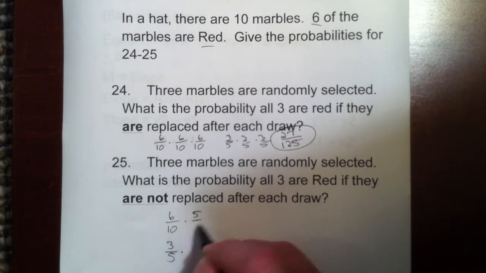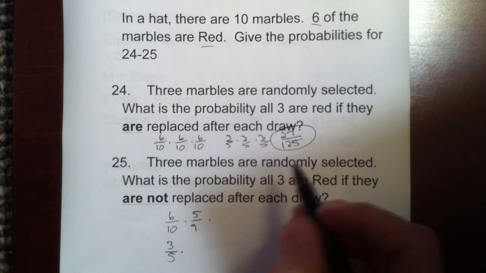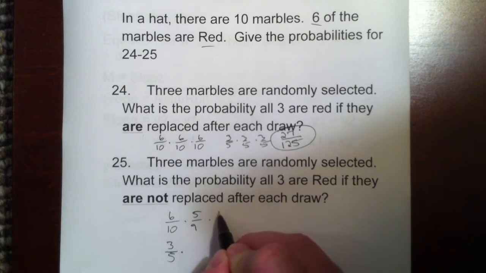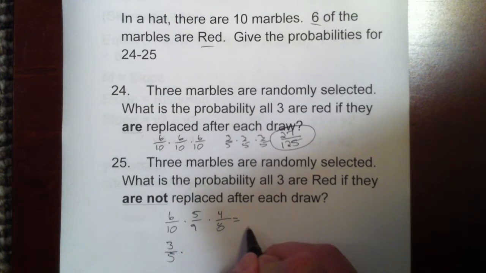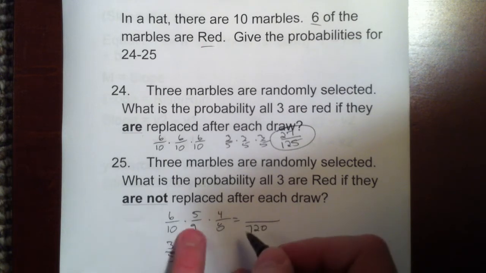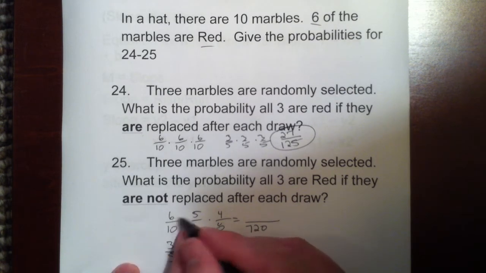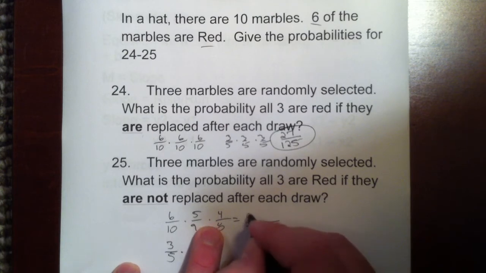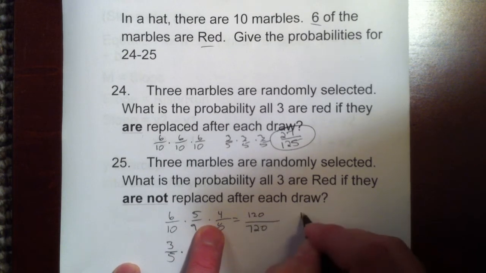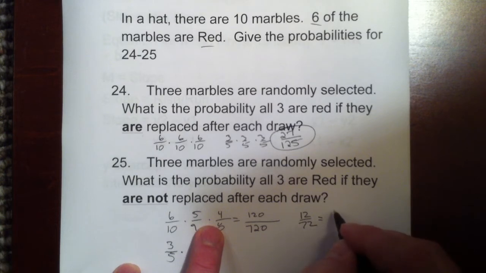It's going to make it 5 over 9. And then for our third, it's going to be 4 over 8. And now we have to multiply this out. That's going to be 60 over, let's see, that's 90 times 8 is 720. That's going to be 120 over 720, which is going to equal 1 over 6.